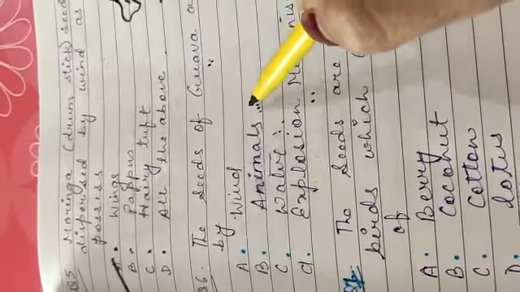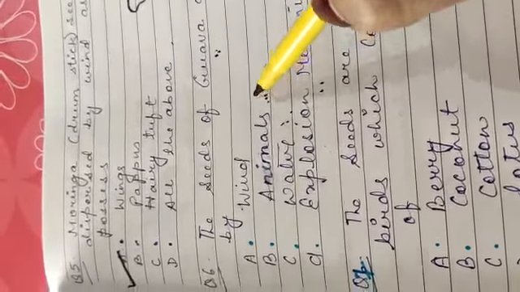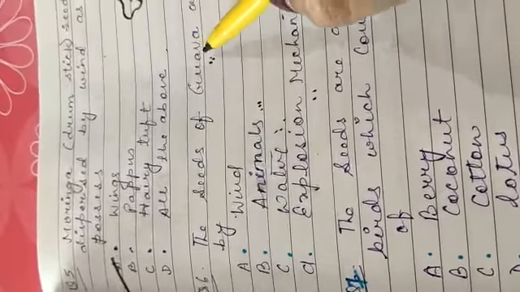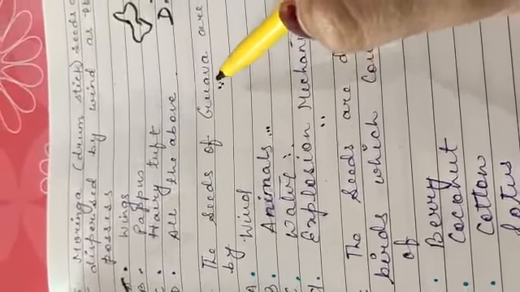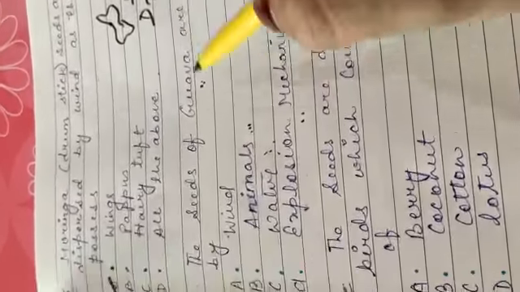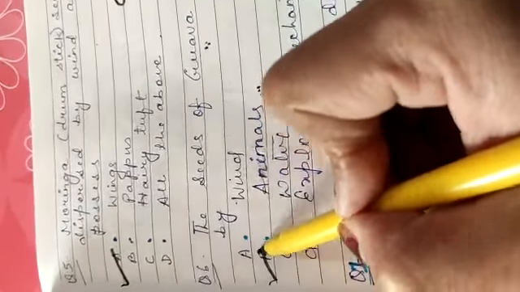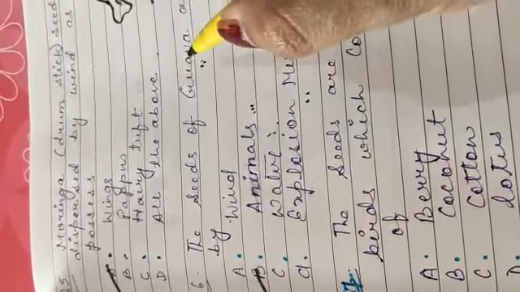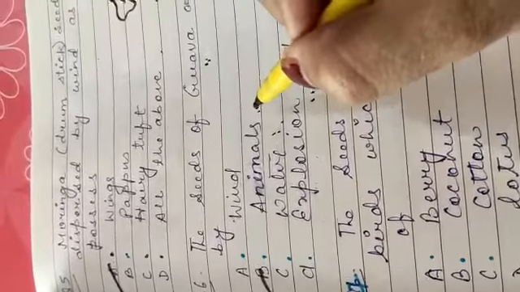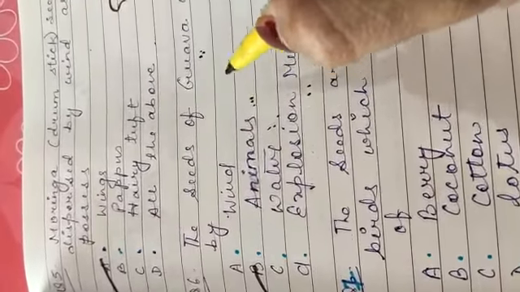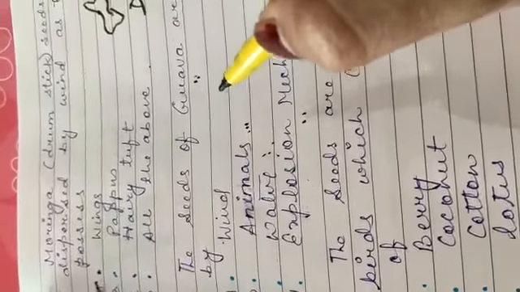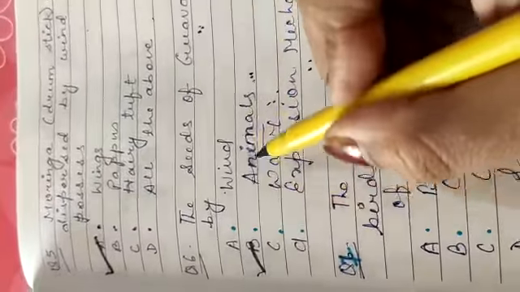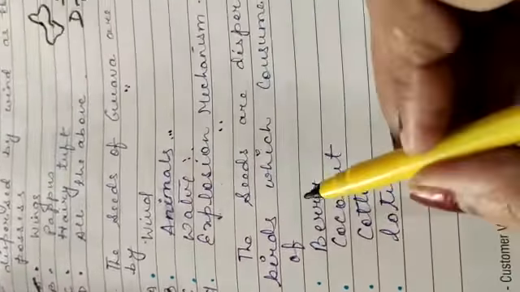Yes, it comes under the animals group or birds. The guava seeds are eaten by birds, so the seeds of guava are dispersed by animals, not by wind, because it is not light in weight. It gets consumed by birds, and they throw the seeds anywhere on the ground. So the correct answer is animals.